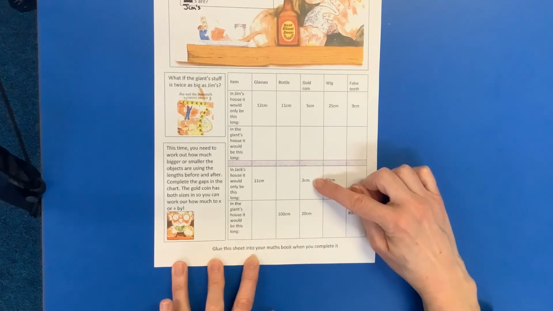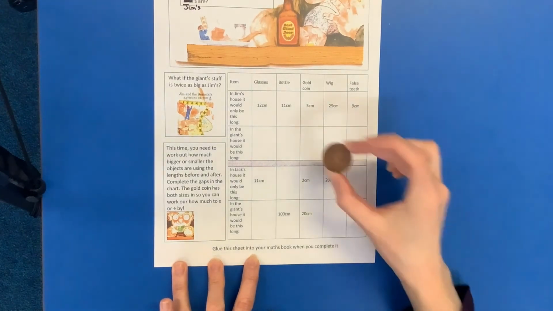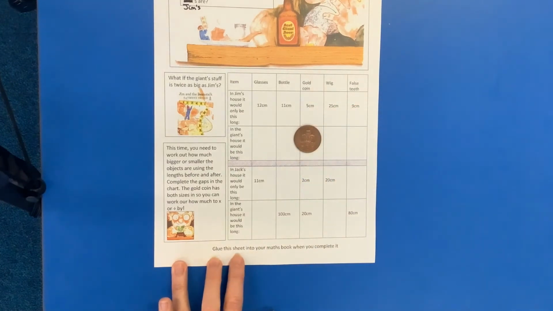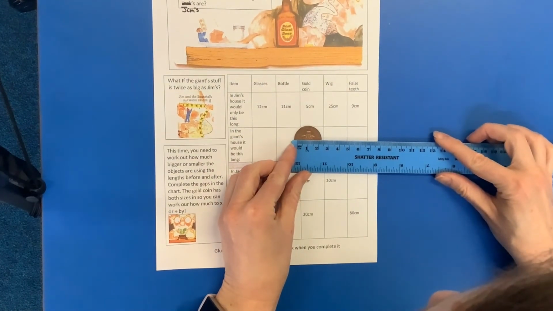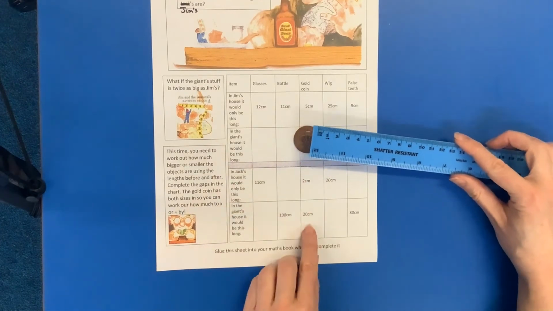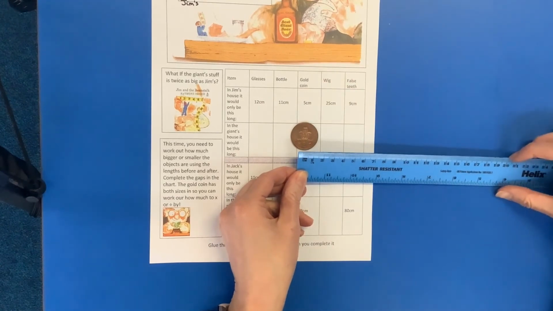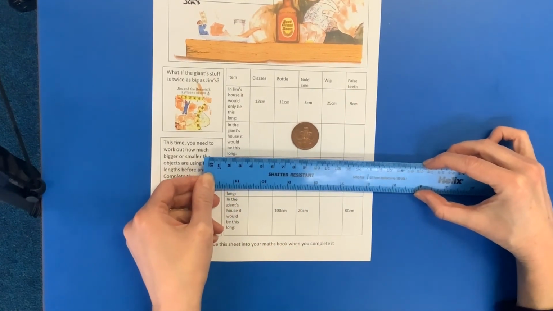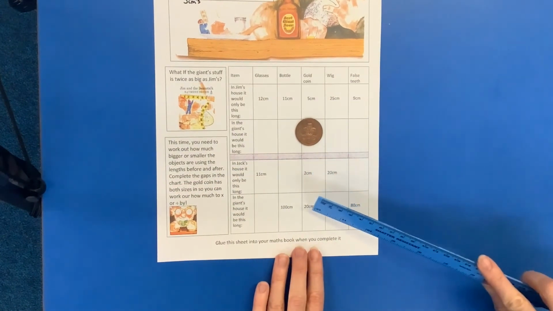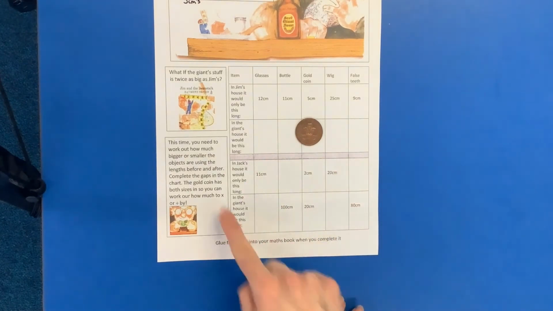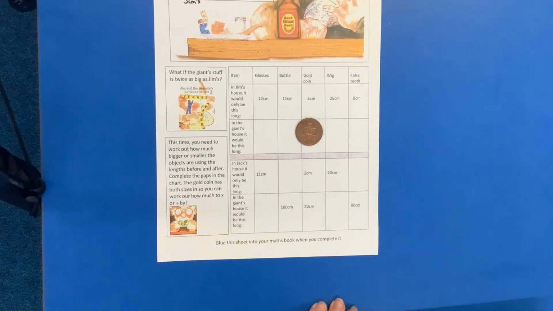So in Jack's house, the gold coin would be 2 centimetres long, so round about the same size as a 2p. Let's get my ruler and check that. Yes, it's a little bit bigger, but not too much bigger. However, in the giant's house, it wouldn't be 4, it wouldn't have doubled. It would be 20 centimetres. Wow, that's not just double, that's much bigger. What do you have to times 2 by to get 20? And then you need to fill in the rest of the table. Not going to give you any more than that. If you find it difficult, we will talk about it in Zoom later, so do not worry.